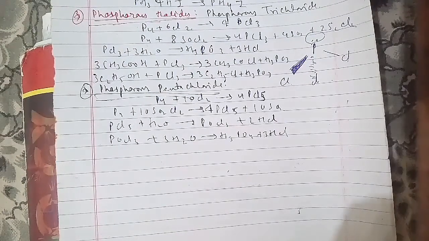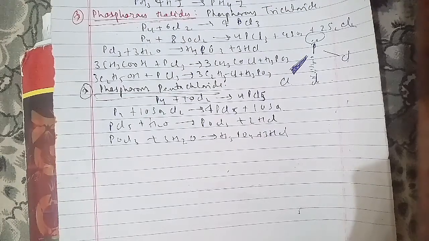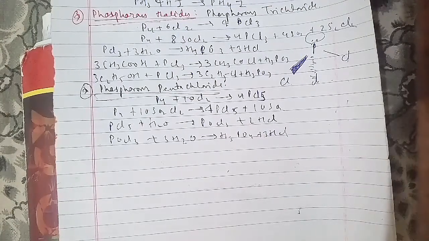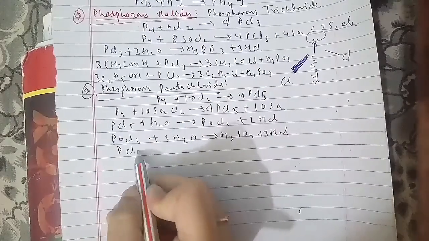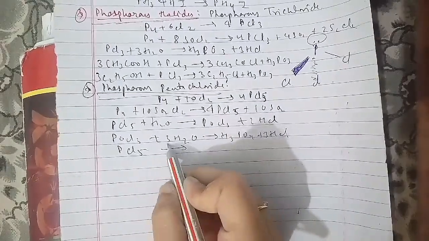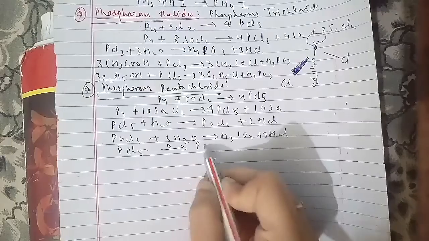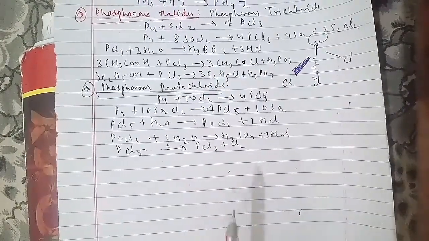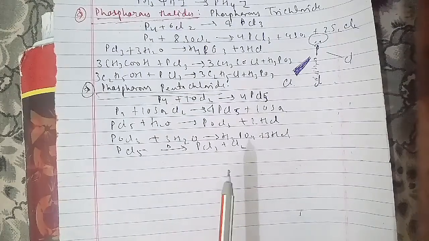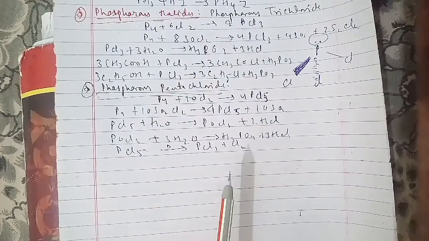When heated, PCl5 sublimes and decomposes on stronger heating. PCl5 on heating gives PCl3 plus Cl2. It reacts with organic compounds containing OH groups and converts them to chloro derivatives.